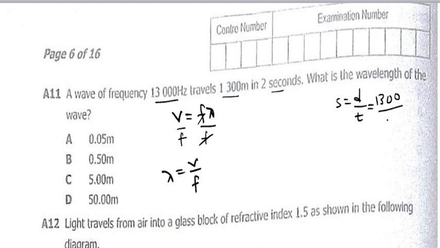1300, then the time is 2. So 1300 divided by 2, I'm getting 650. So 650 is my speed.